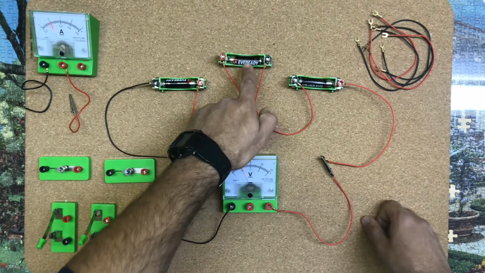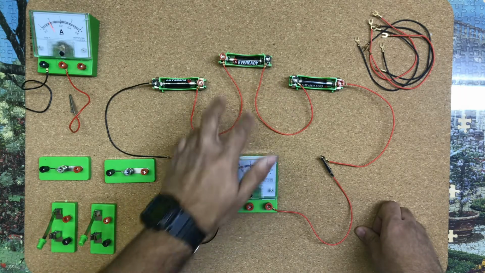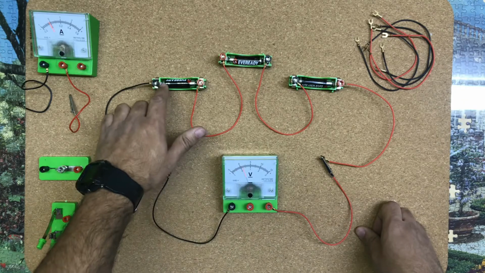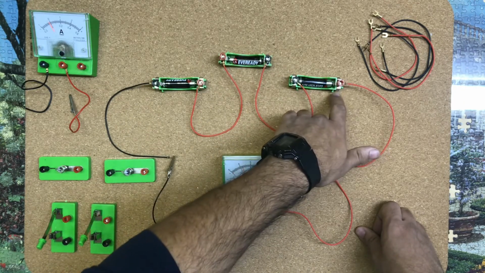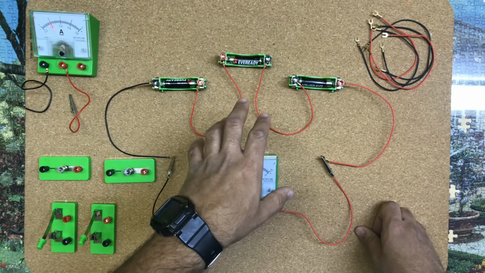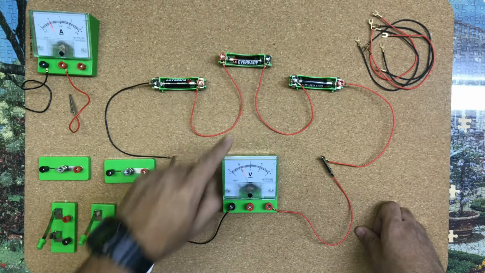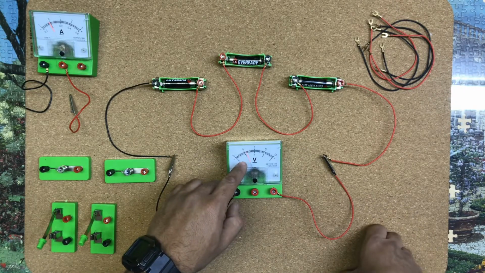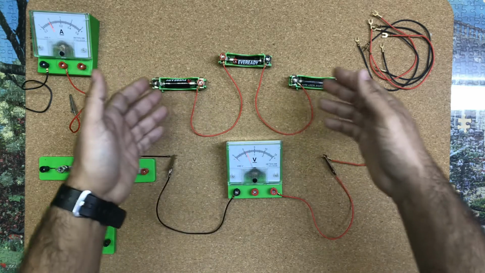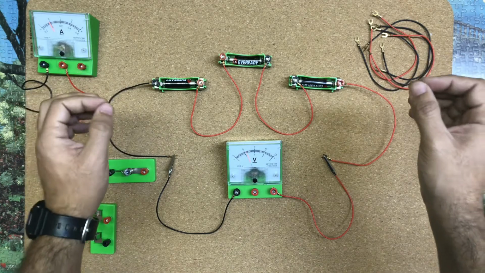Now I've connected the middle battery or the middle cell in opposite orientation or in opposite polarity. You see here negative, positive, positive, negative, negative, positive. This causes the charges to lose energy as they go through this cell. And as you can see, the voltage here is now only 1 volt. This means that there is no addition of the EMF, but we had to subtract some.